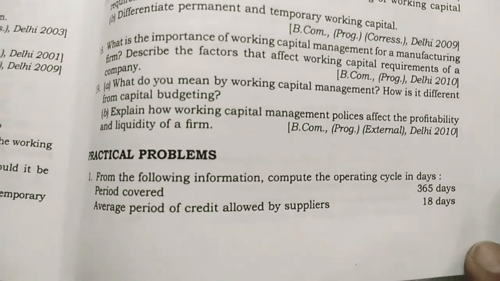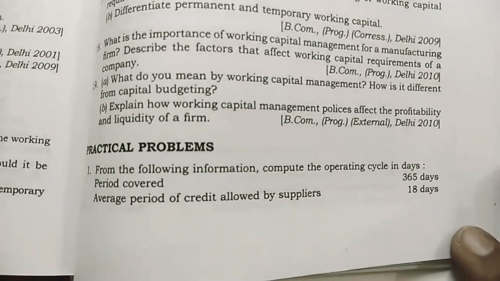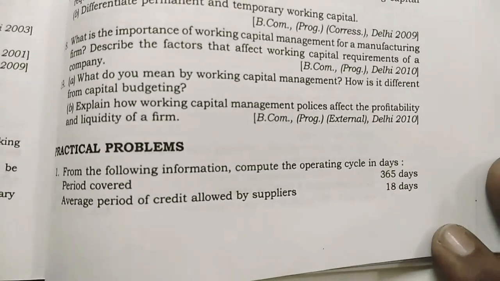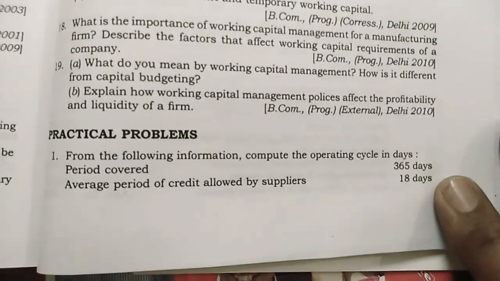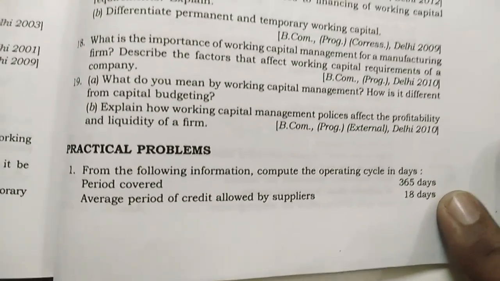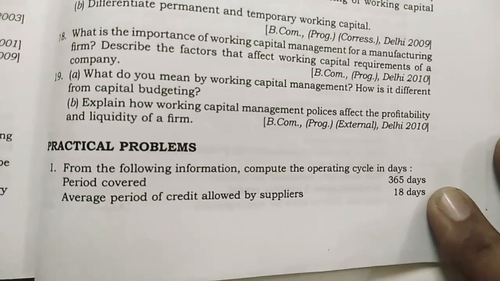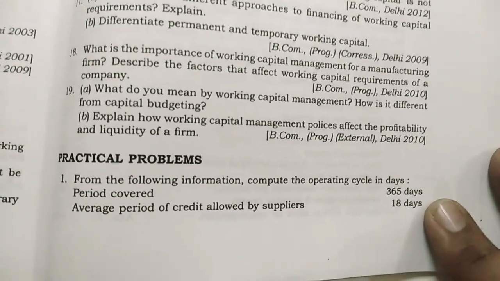So next we can see the practical problem. It is an exercise problem. I read the problem, carefully listen. From the following information, compute the operating cycle in days. Period covered 365 days. Each operating cycle has its own total period available. It will differ from company to company or business to business.